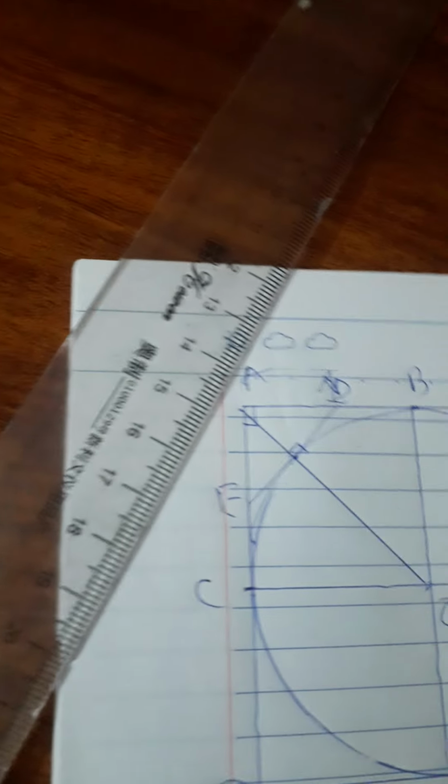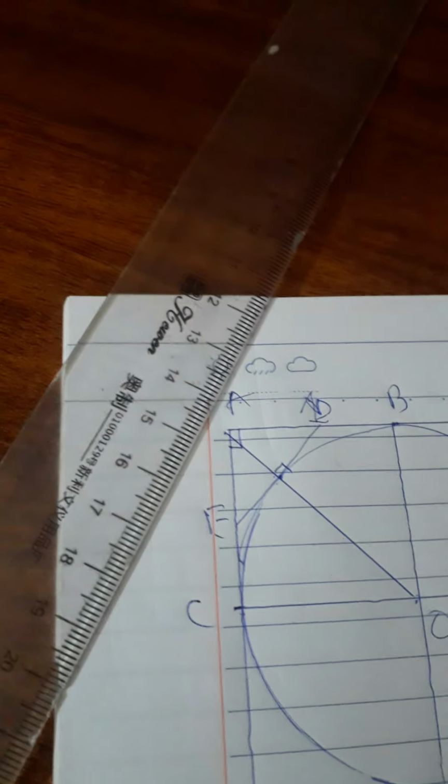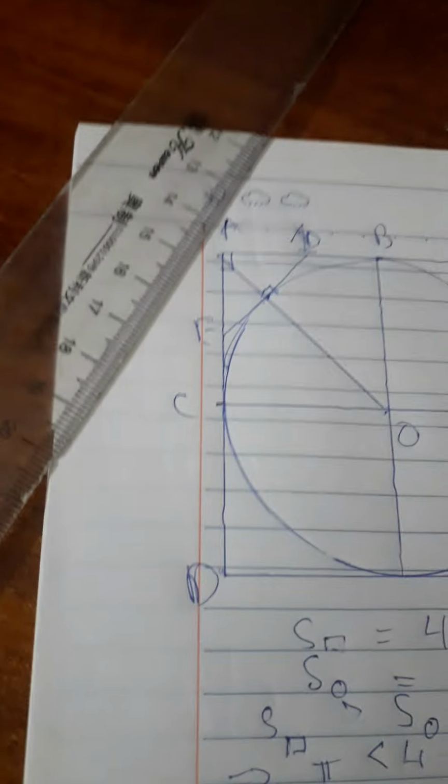A quick proof here. If we have an isosceles triangle, which over here will always be an isosceles triangle, it will always be an isosceles triangle. This is actually really easy to prove.